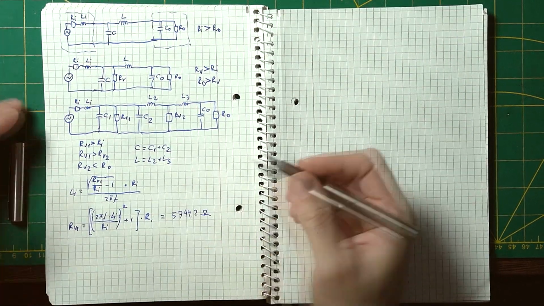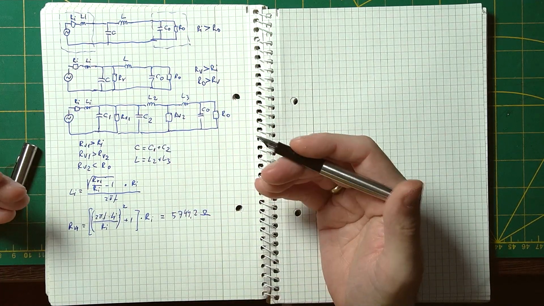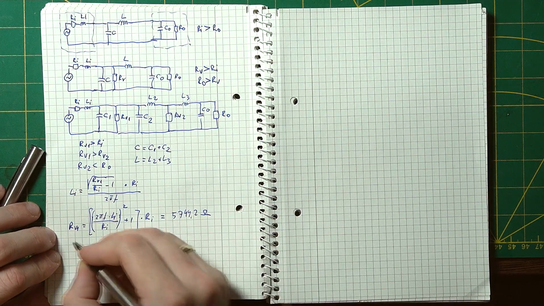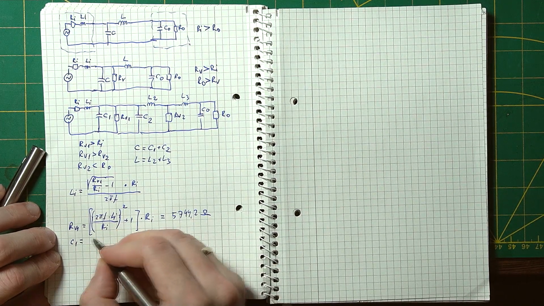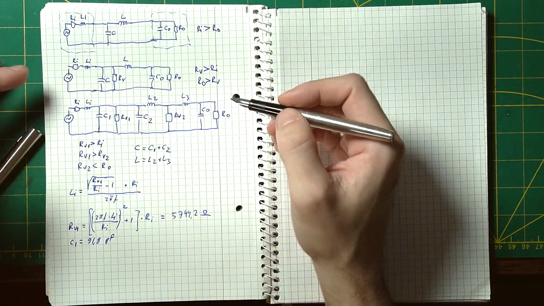Now if we punch in the numbers, this gives us a value for our first virtual resistor of 5744.2 ohms. Now that we know our series resistor and the virtual value, we can calculate the capacitor using the spreadsheet approach, and we can work out that C1 is equal to 91.8 picofarads. So the first matching network is done.